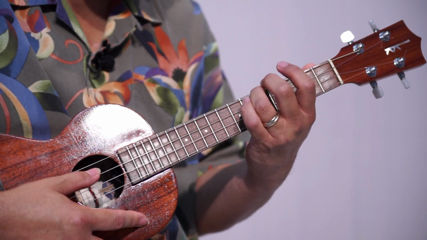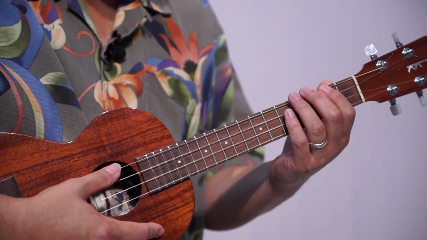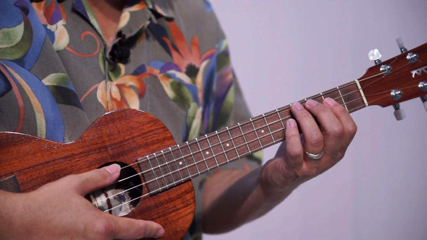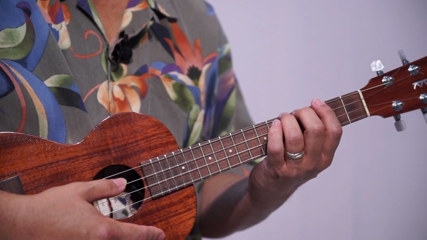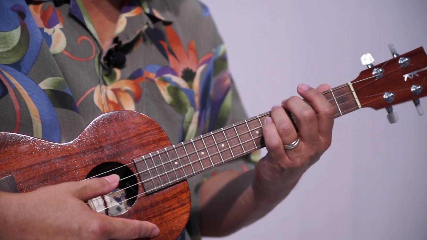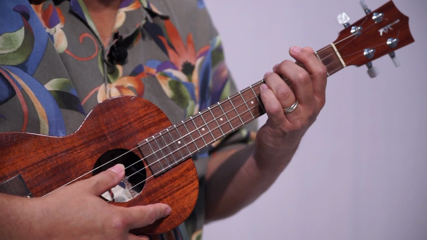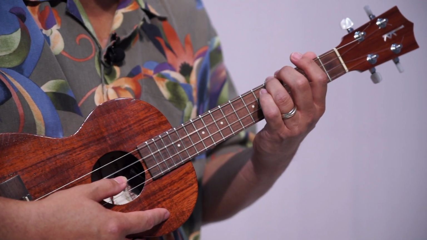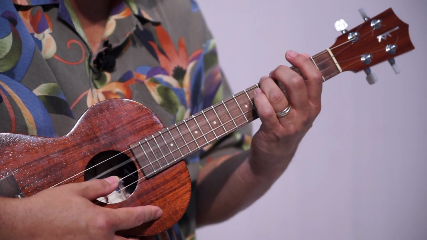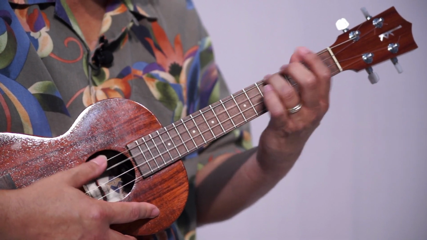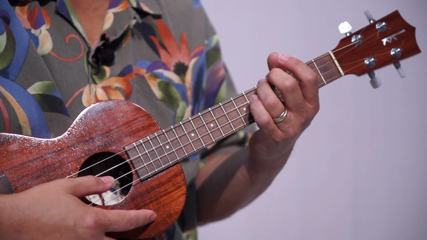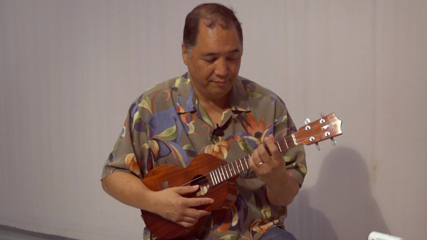Okay, that's what you want to do. I'm using my ring finger and then just making one single fret slide. And you'll see when you play the next string, it's the unison note of it. That's something that you hear a lot of in slack key playing.